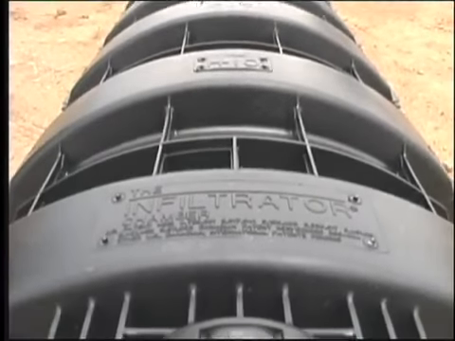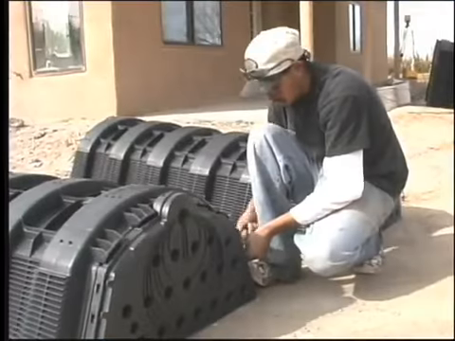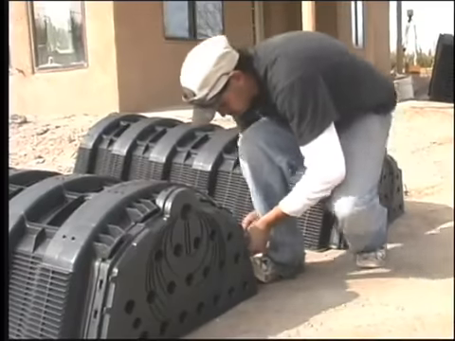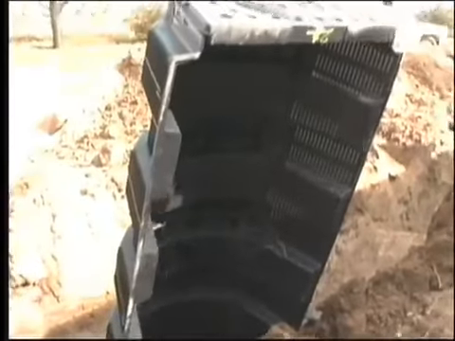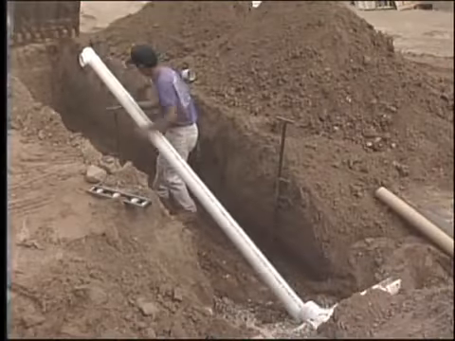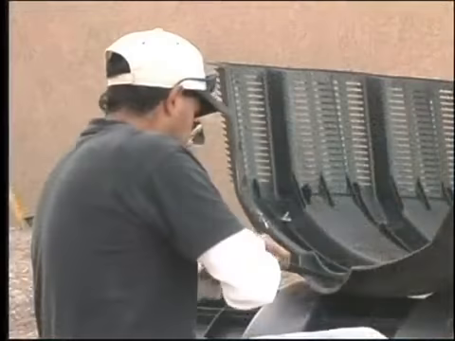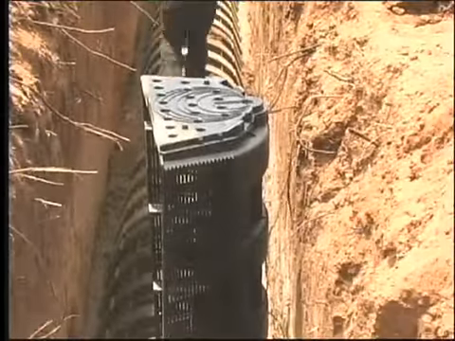As you place each section of the chamber, check that the trench is level. Screw the closed end plate to the downstream end of the last chamber. If the system is to be either a loop system or a series system, use an open end plate instead of the closed end plate.